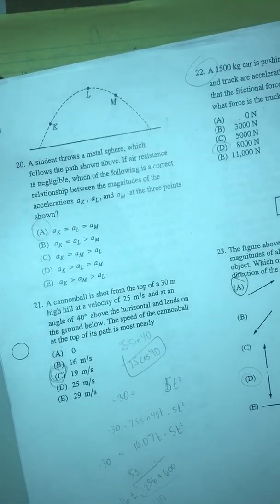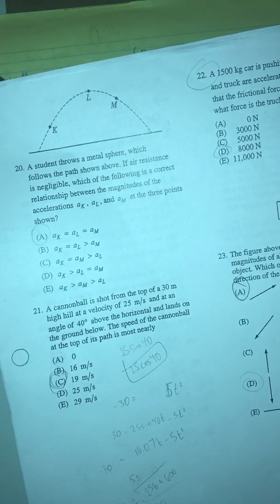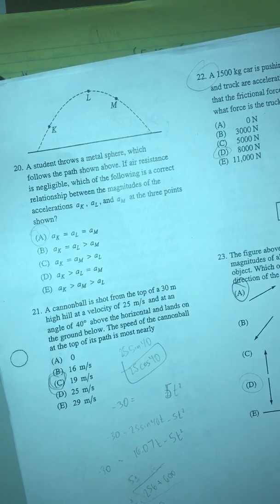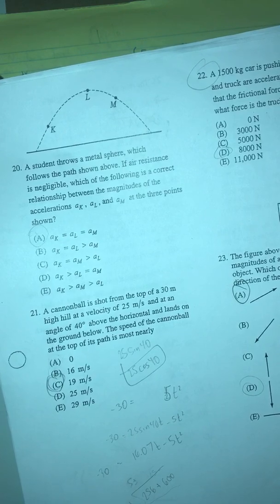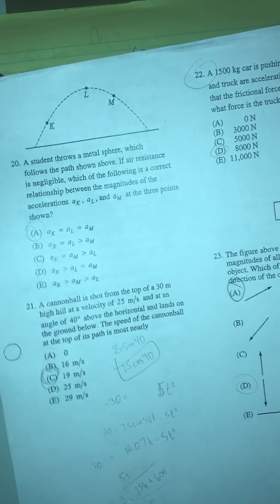A student throws a metal sphere which follows the path shown above. If air resistance is negligible, which of the following is a correct relationship between the magnitude of the accelerations, acceleration at point K, acceleration at point L, and acceleration at point M at the 3 points shown?